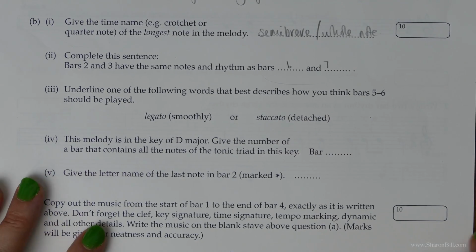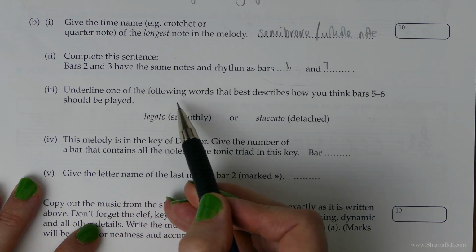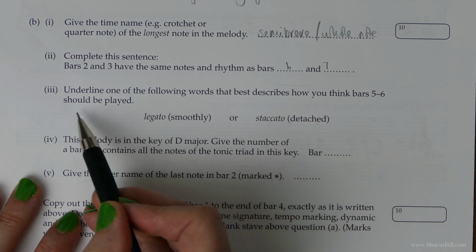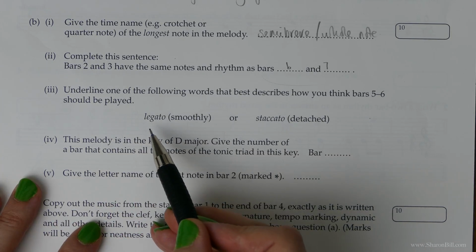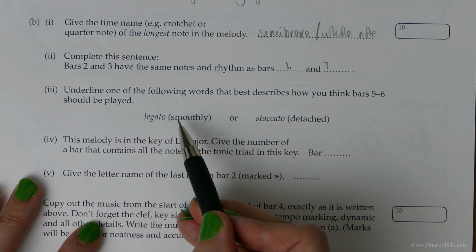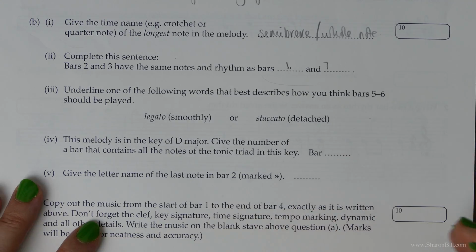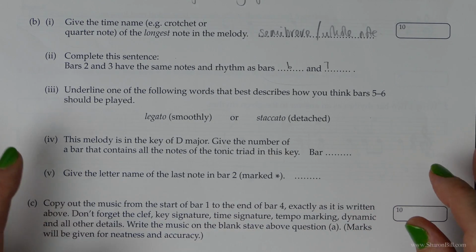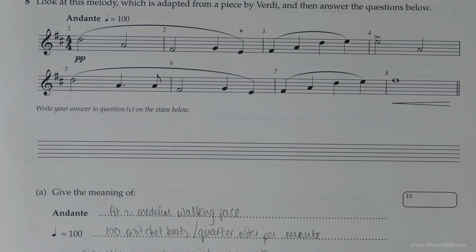Next question. Underline one of the following words that best describes how you think bars 5 to 6 should be played. So we need to see, is it going to be legato, which is smoothly, or is it staccato, which means detached? So we're looking at bars 5 to 6. Let's have a look at bars 5 to 6.